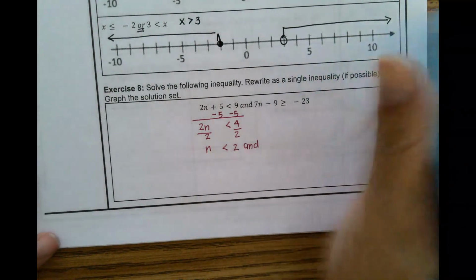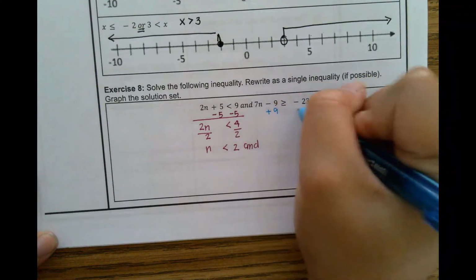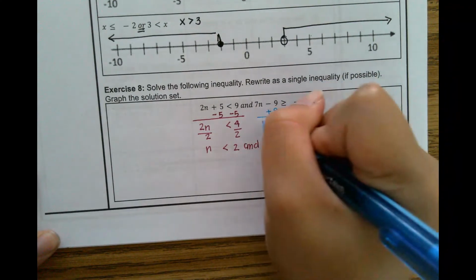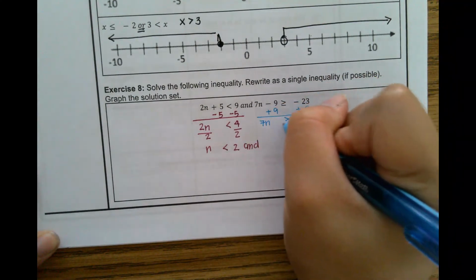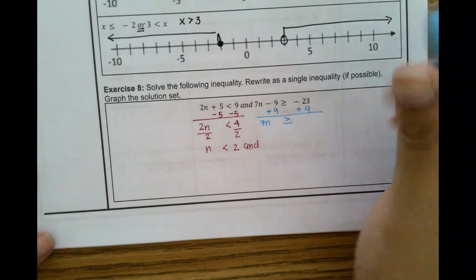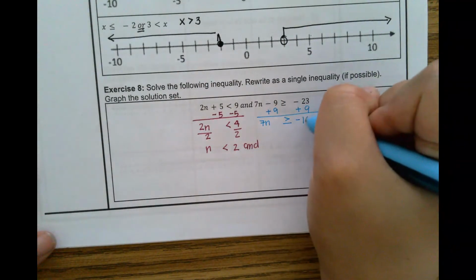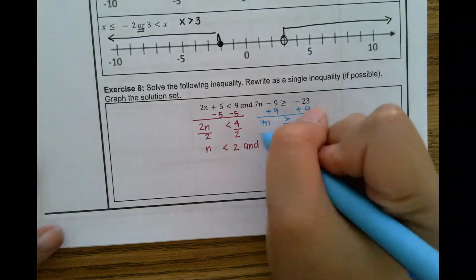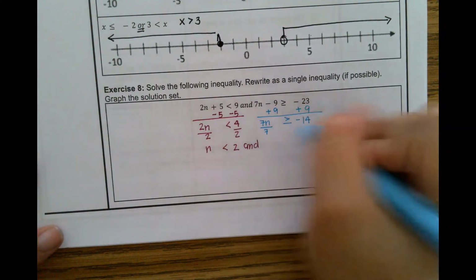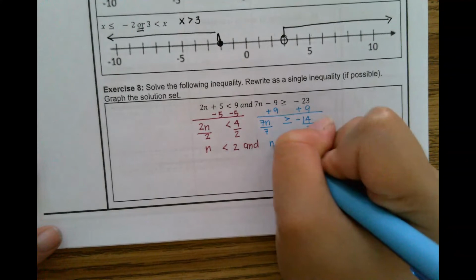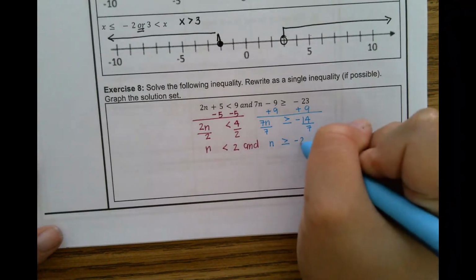So since this is a minus 9, I'm going to add 9 to both sides. I'm left with 7n is greater than or equal to negative 23 plus 9, which is negative 14. Then, since this is 7 times n, I'm going to divide by 7, and this gives me n is greater than or equal to negative 2.